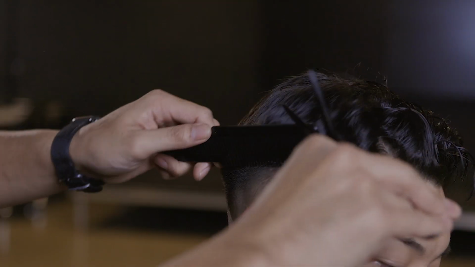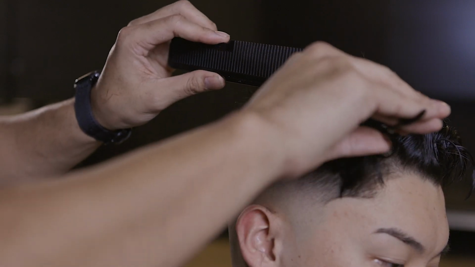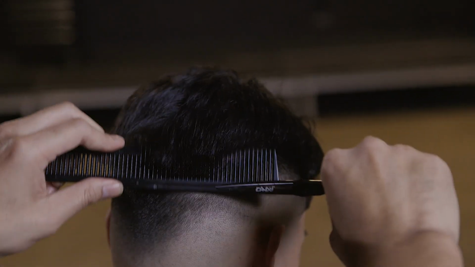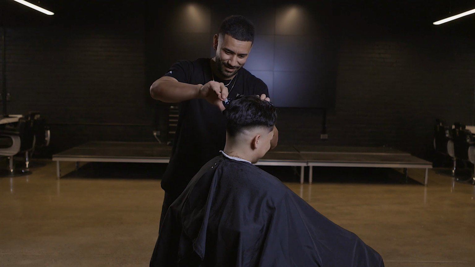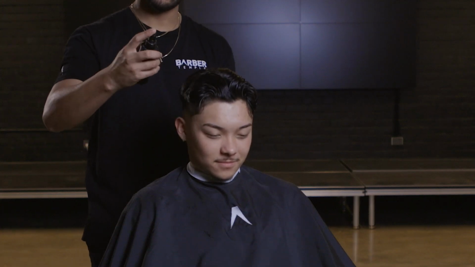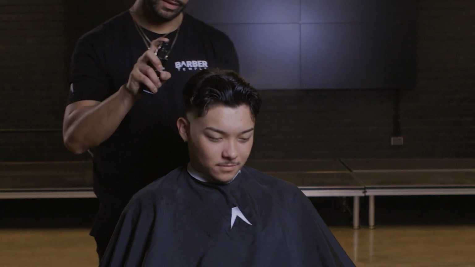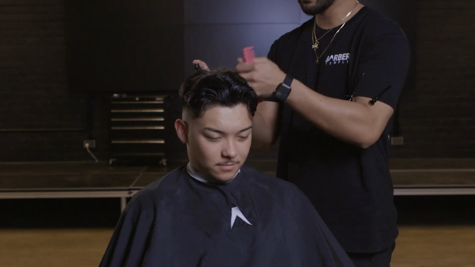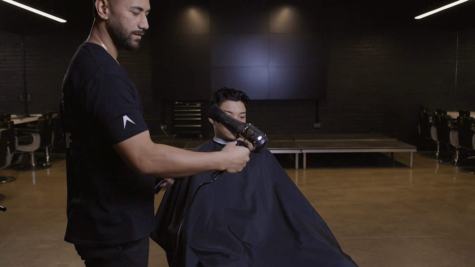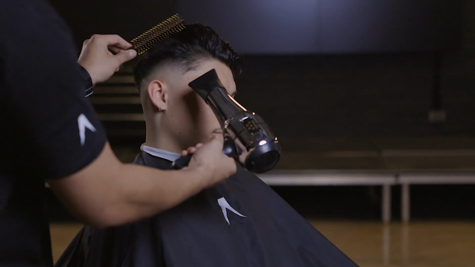So a little bit of scissor over comb, fine tuning that blend, remembering to not readjust the shape but to fine tune it. So our last step, I'm going to be styling. I'm using a primer, so a bit of sea salt spray to bring out that flow when I blow dry. So now I'm going to finish off with my Wahl 5-star blow dryer and my Wahl round brush.